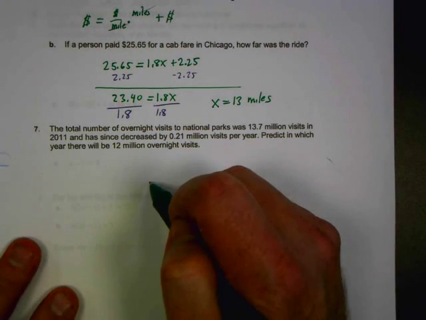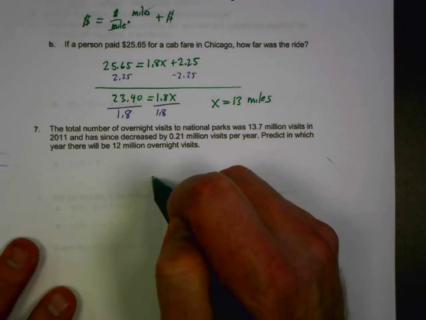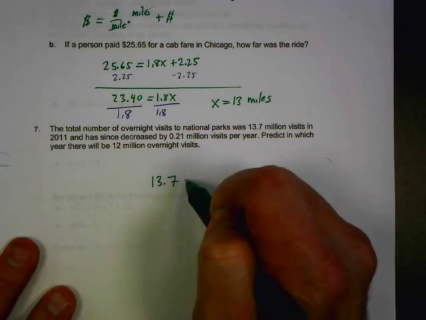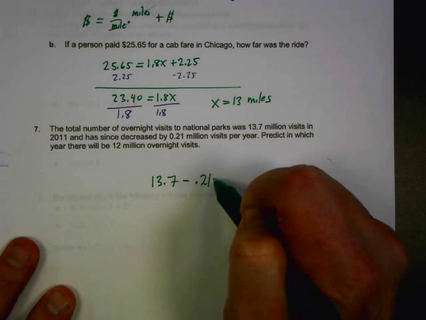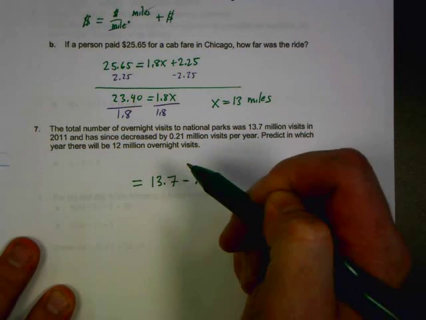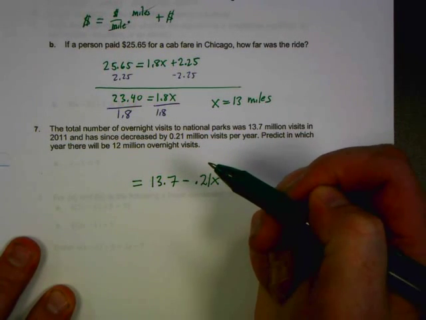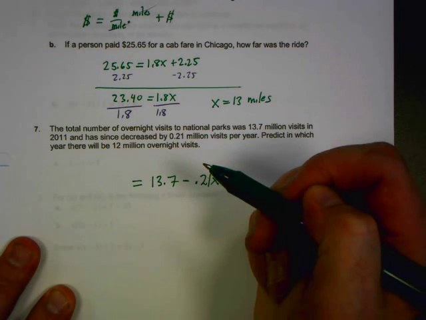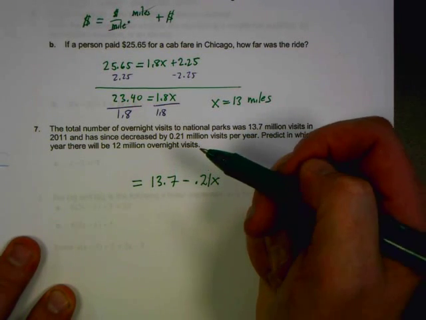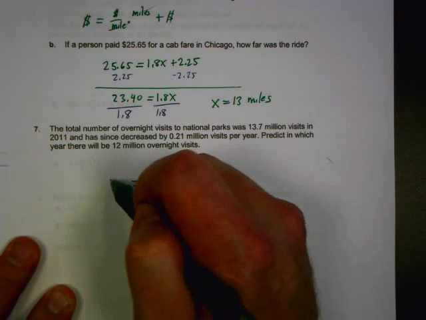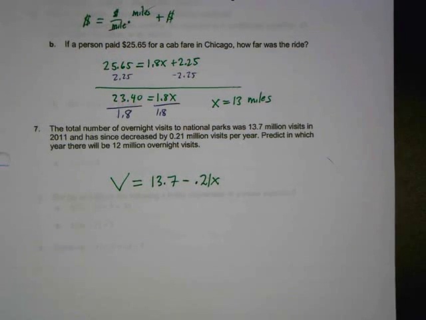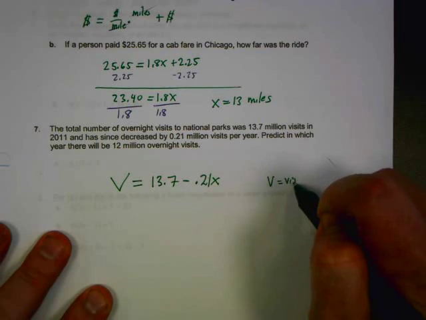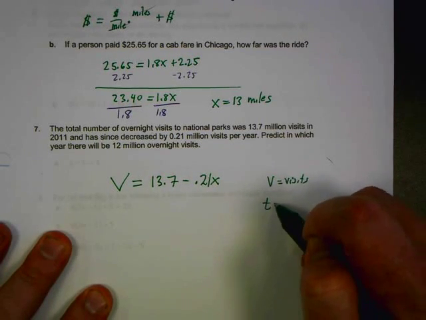So we want 13.7 minus 0.21x, and what's that equal to? That's equal to the amount of visits. I'm going to call it V. V stands for visits. And what does X stand for?